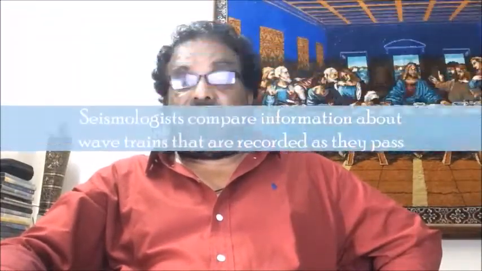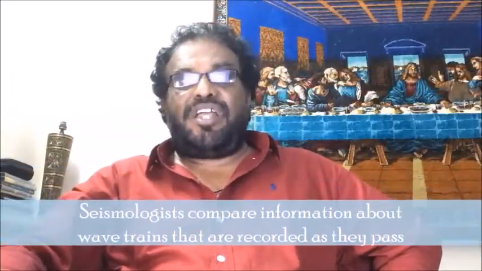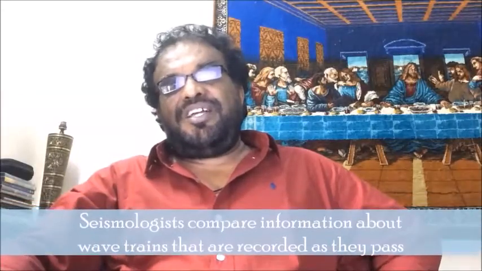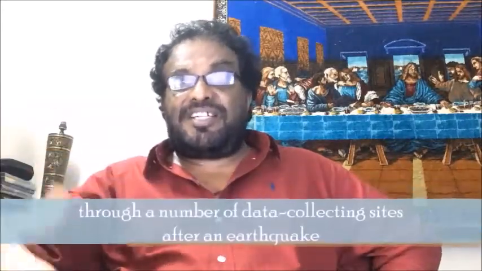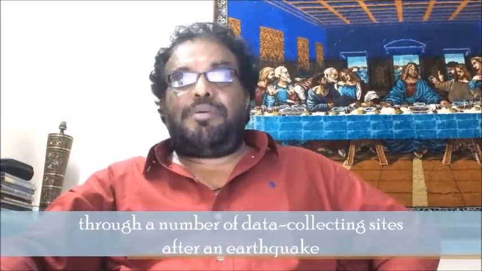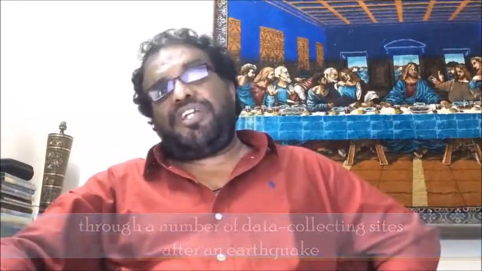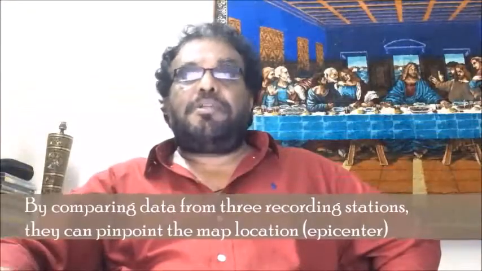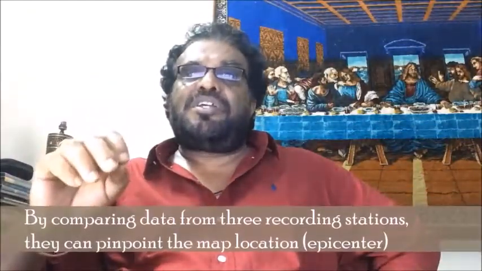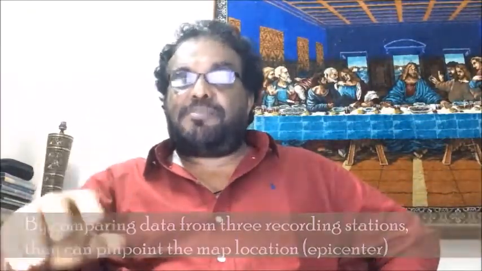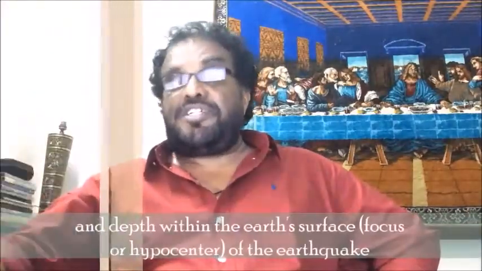Seismologists compare information about wave trains that are recorded as they pass through a number of data collecting sites after an earthquake. By comparing data from 3 recording stations, they can pinpoint the map location, the epicenter, and the depth within the Earth's surface, the focus or hypocenter of the earthquake.